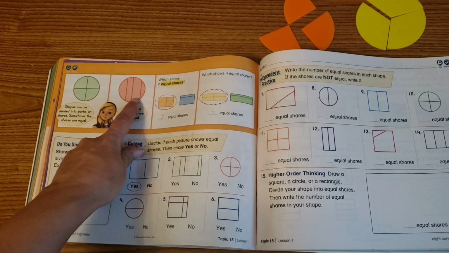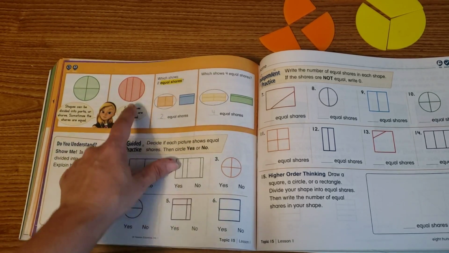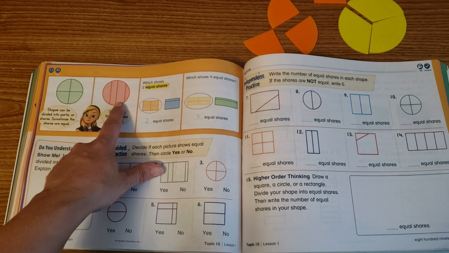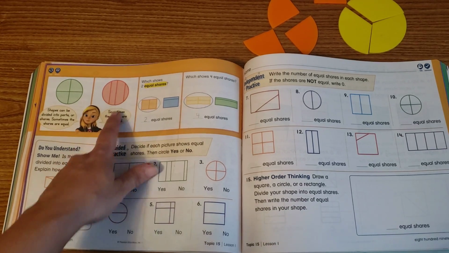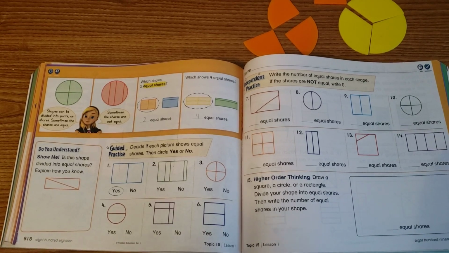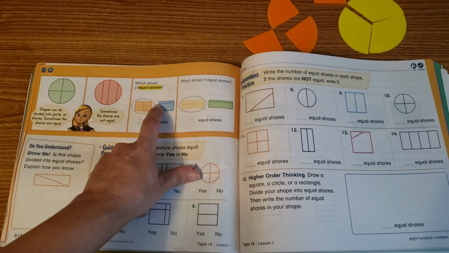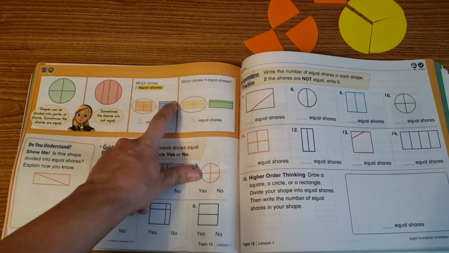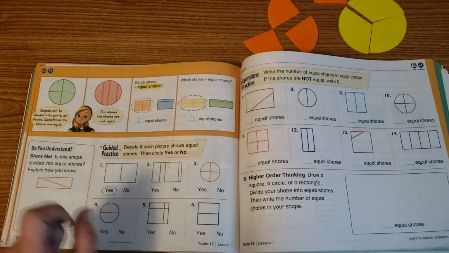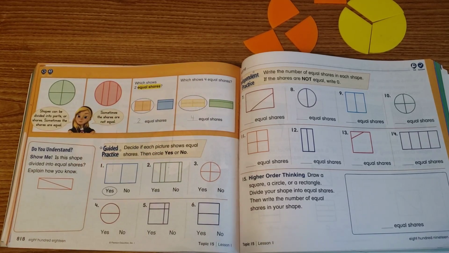If I cut it like this, it's really not fair to the person who gets that little tiny sliver. And that guy gets that whole piece of pizza, and this one gets this teeny tiny one. It's not really fair. So you want to think about it as being fair and equal. So up here, which shows 2 equal shares? This one does, because this one has this big piece on the bottom and then a teeny piece at the top. That's not equal, right? So this one is the equal, and it shows 2 equal shares.